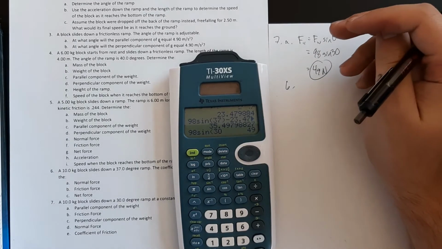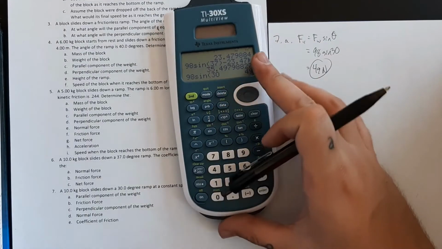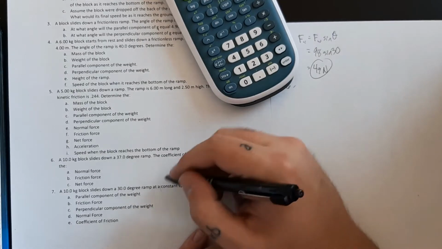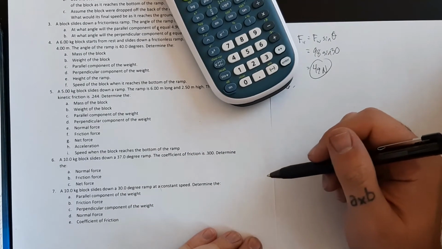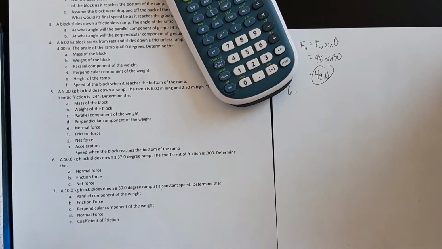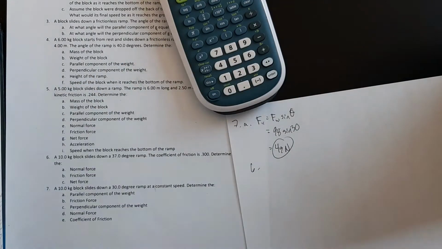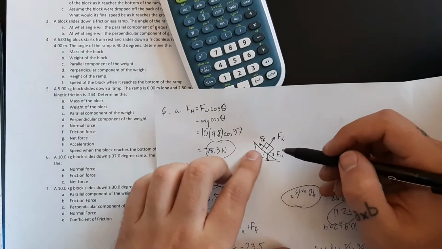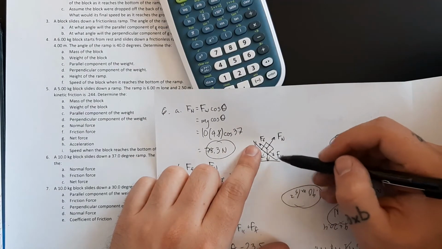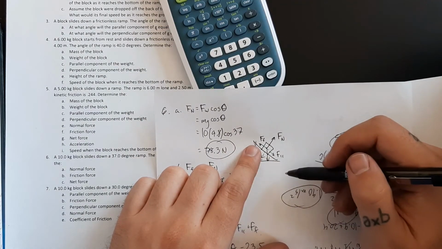Okay, and then B, looking for the friction force. Now this does tell us one very important piece of information, that is that it's going at a constant speed. Okay, that means that all of our forces have balanced out. We can go back to the diagram we had from the last one, where we had all those on here. Okay, so if your net force is 0, that means that all your forces pointing down the ramp need to be equal to all your forces pointing up the ramp.